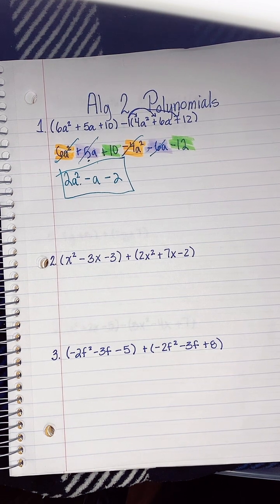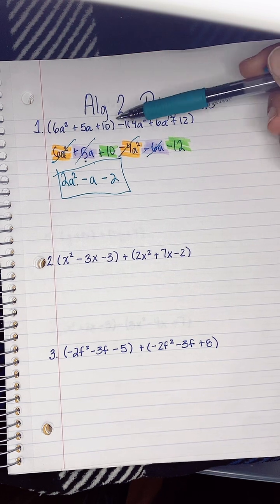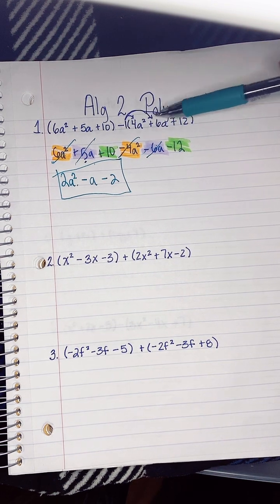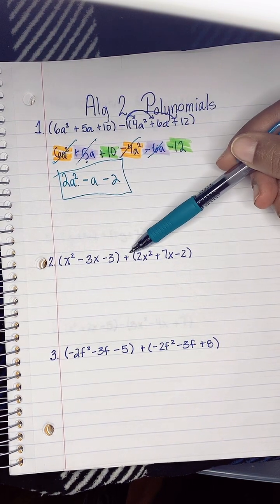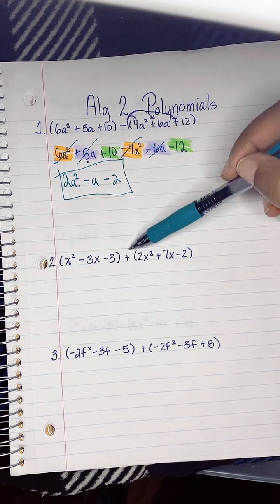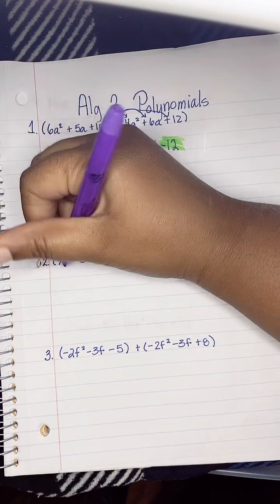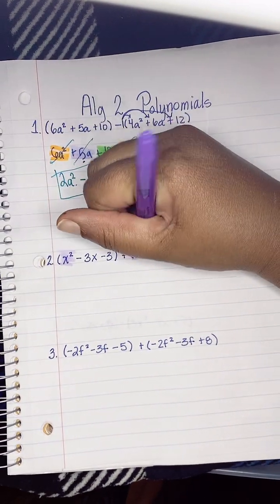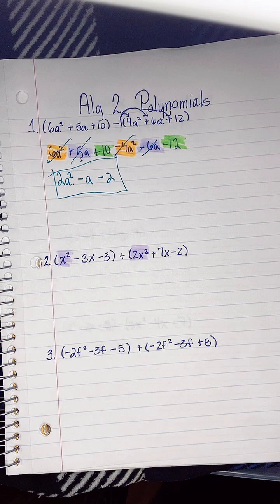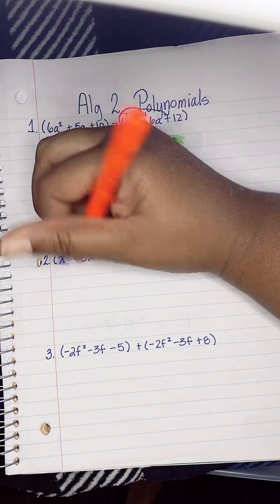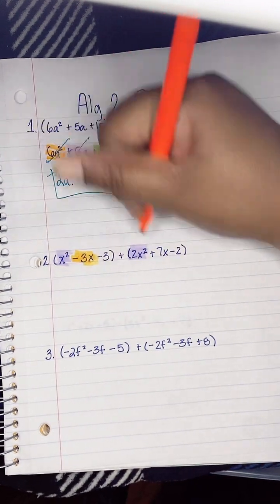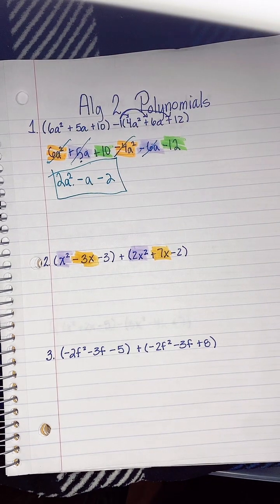Okay, so let's go to number 2. We had a subtraction sign, so we had to change the signs. This is a plus sign. When you see a plus sign, you're just looking for like terms. You don't have to change any signs. We have x squared here and 2x squared, so we're going to combine those. We have a negative 3x and a positive 7x.